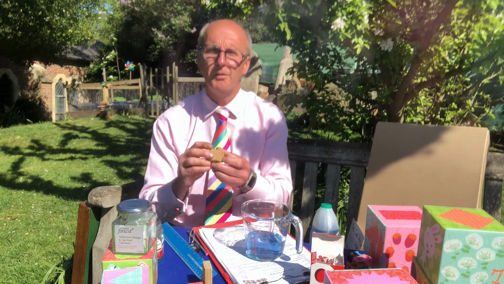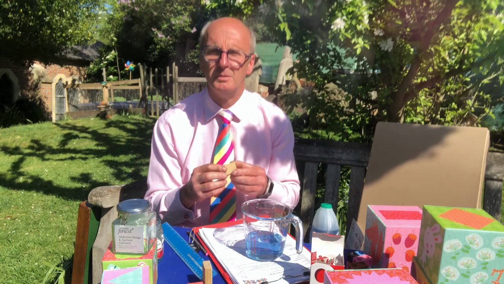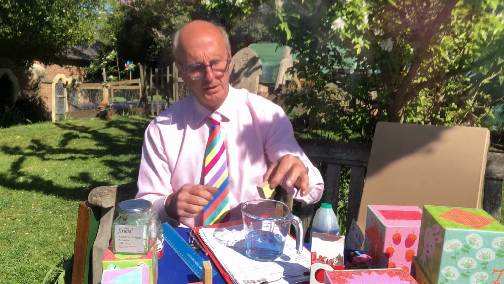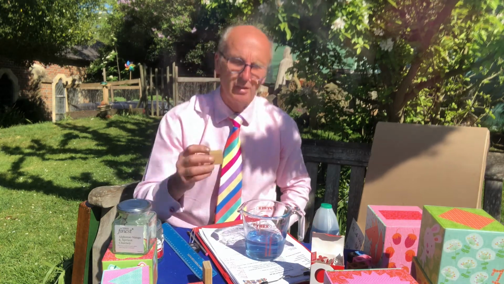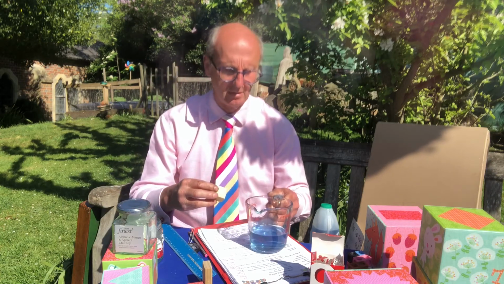So the volume of this is what? 27 centimetres cubed. Okay, now if I was to put this cube into the liquid, knowing the volume on the measuring jug, I could check, because of course the volume of the liquid on the scale at the side would rise with the block inside.